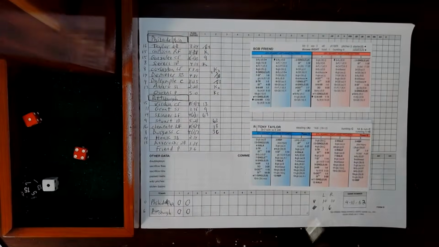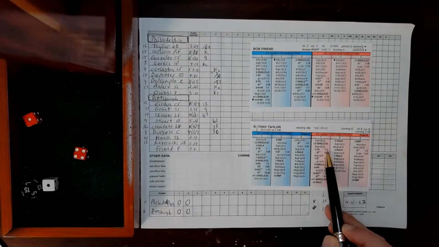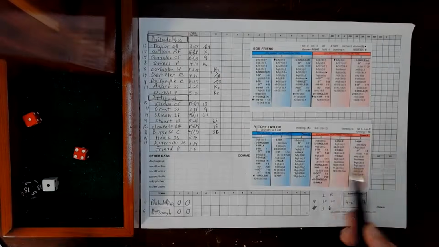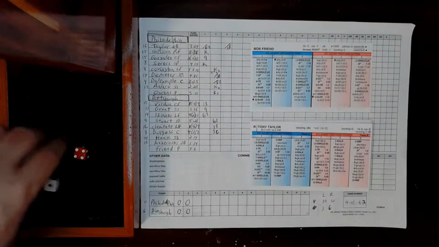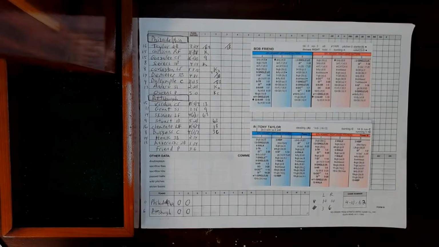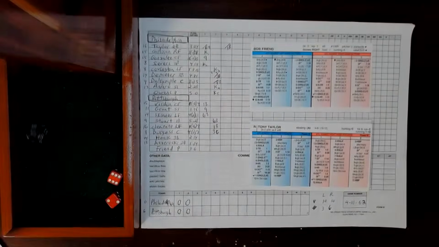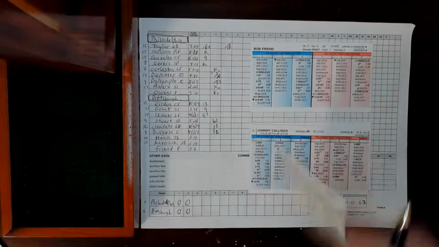All right, 1-5 for Tony Taylor. That's a split chance. 1 to 5 is a triple. That's a 15, so Taylor will get a leadoff single, and he will try to get the lead again. He needs a 4, 5, or a 6 to get the lead. That's an 8. He does not get the lead, so he will hold.